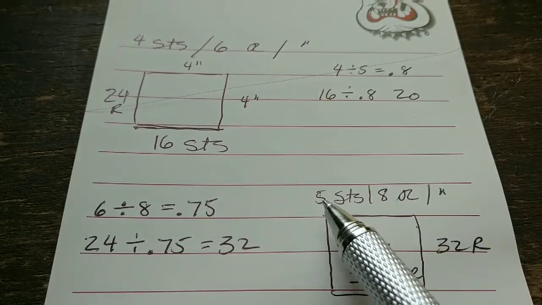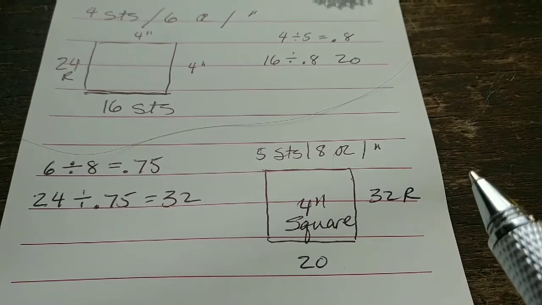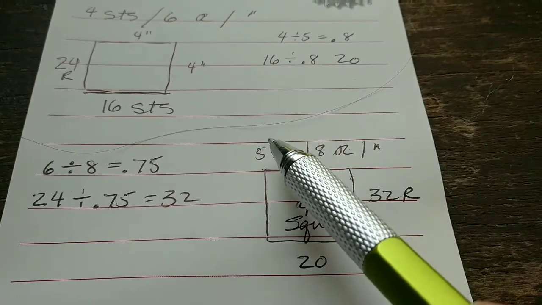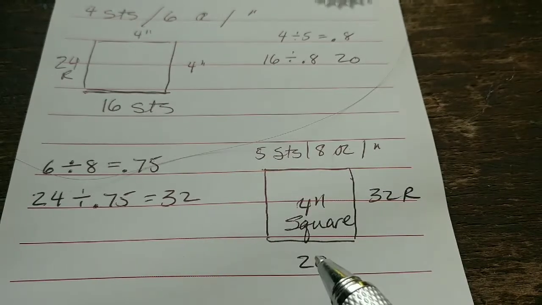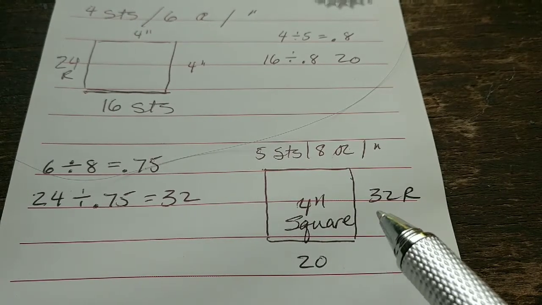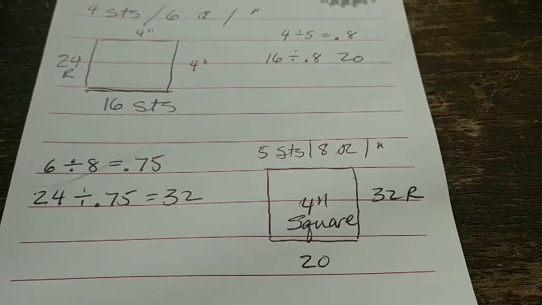Now the same is true over here if we have 5 stitches and 8 rows per inch. We do the same math. Still wanting a 4-inch square. 5 times 4 is 20, easy peasy. 8 times 4 is 32 rows.